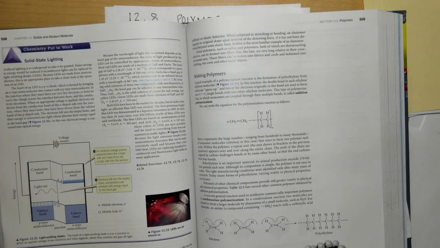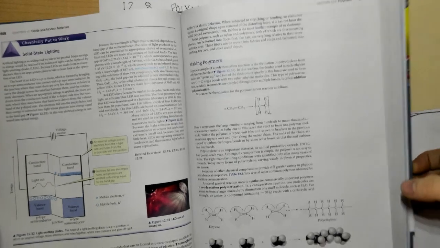And then you get, it's gone now. Oh, you have to move that book again. I'm sorry, move that book again. You get a long chain. Oh, it's right down here. It's called polyethylene. Polyethylene is a plastic that's used to make like milk jugs or water bottles. That's a polymer. Got it?